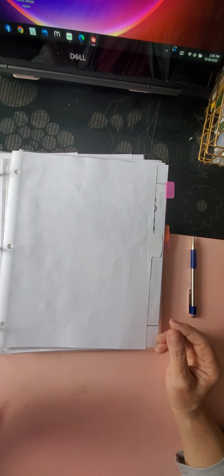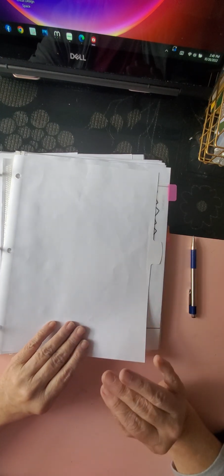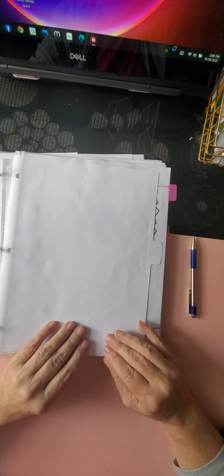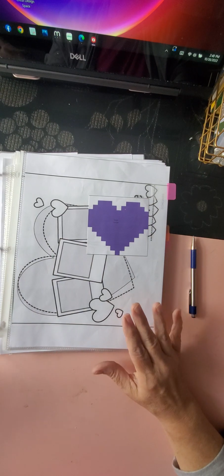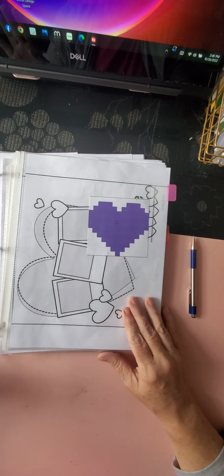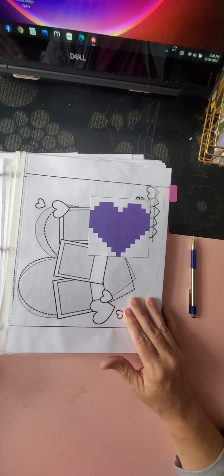So I pulled a bunch of these off of Pinterest. Some of these are Allison Davis page maps. So when I do these, I will link below where I found them so that you can pull it up yourself. I am not paying for sketches. All of these are free sketches.